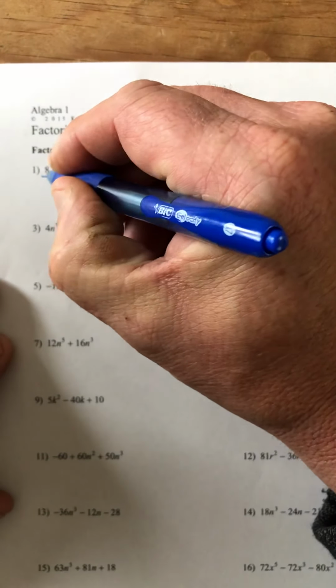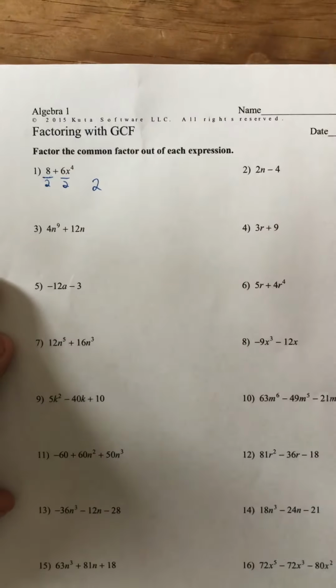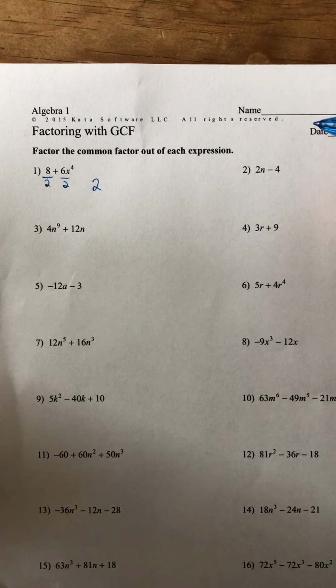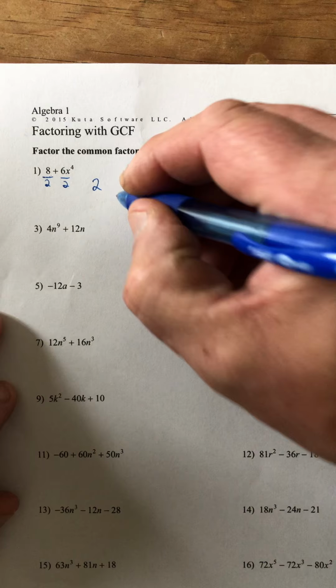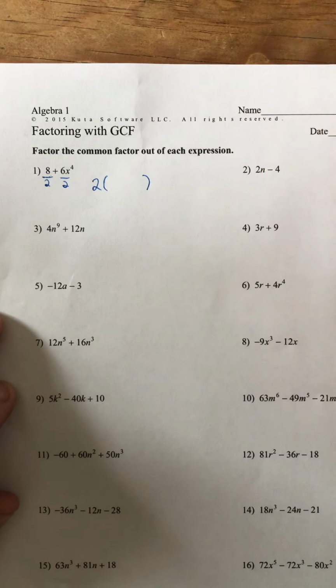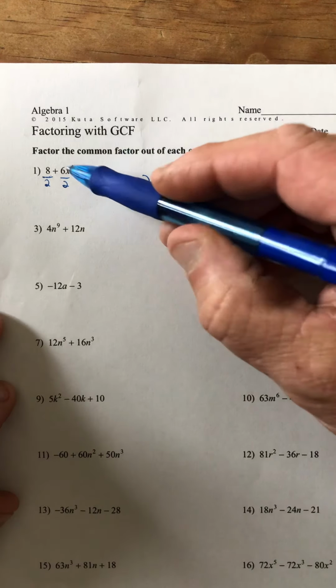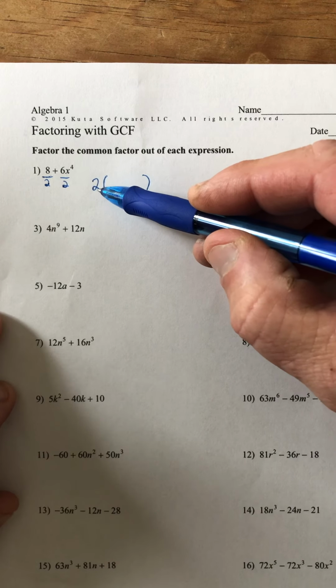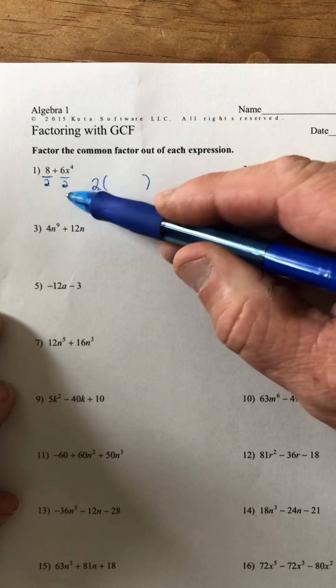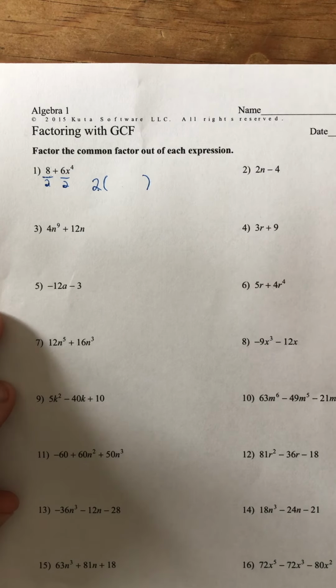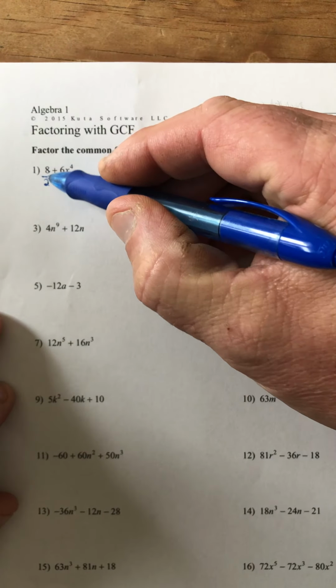So once we find our GCF, we want to divide both of those coefficients by our greatest common factor. And when we do that, we're going to be left with what's inside the parentheses. So when we divide, that's represented by the 2 on the outside of the parentheses, and then our remainder is what's going to go inside the parentheses. So what is 8 divided by 2?